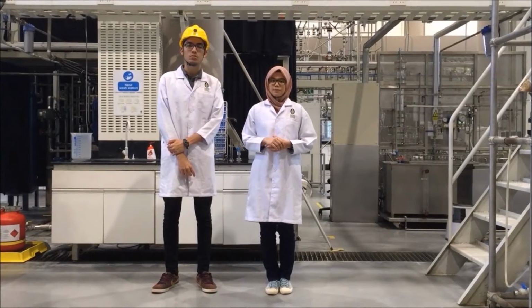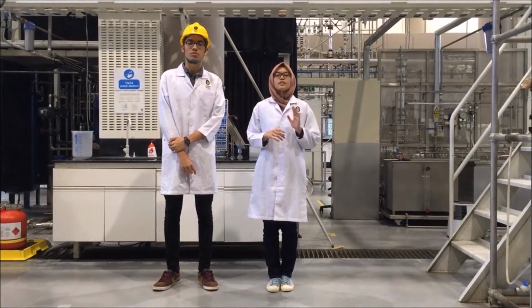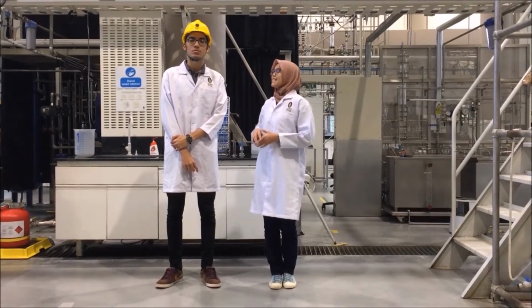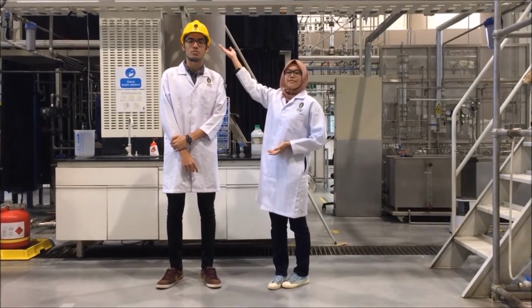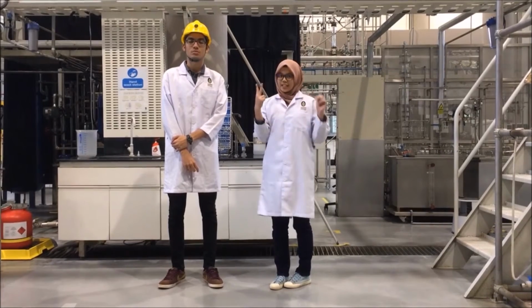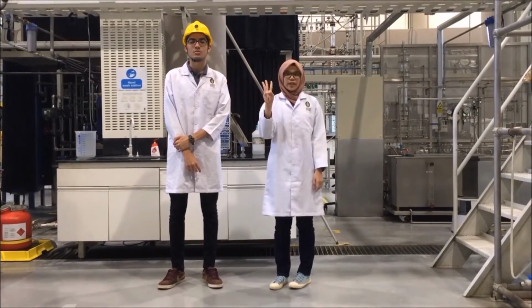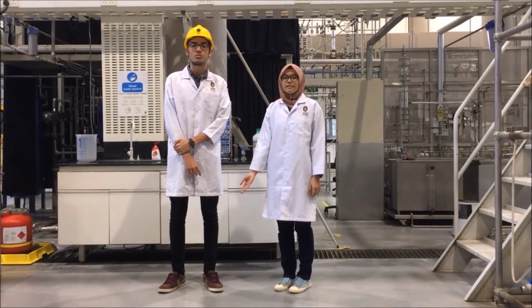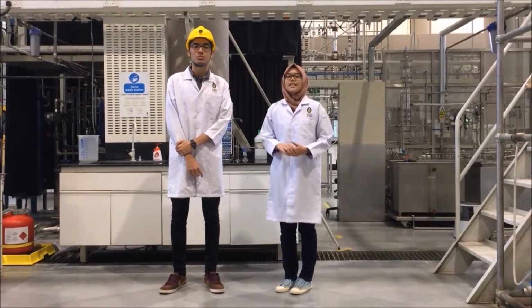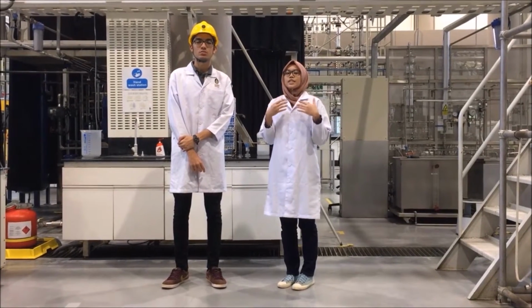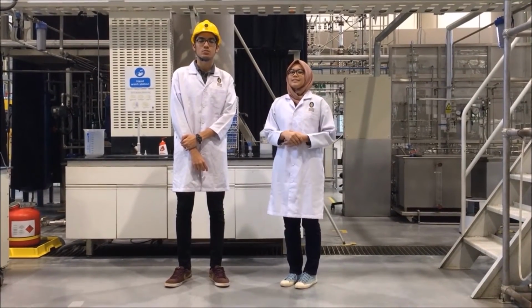Before we conduct the experiment, there are a few safety precautions that you need to follow. First, wear the safety helmet. Second, wear your lab coat properly. Third, wear covered rubber shoes. This is to prevent any damage or injuries which can harm your body.